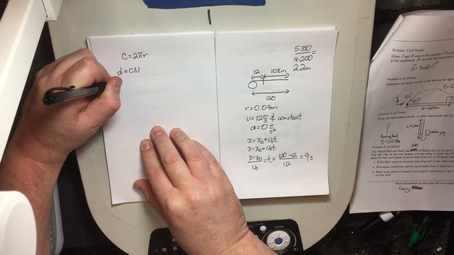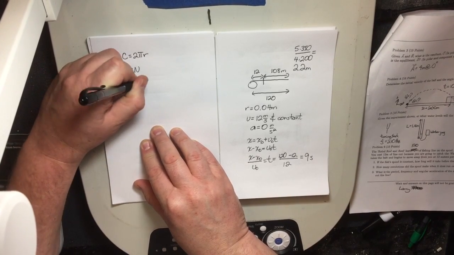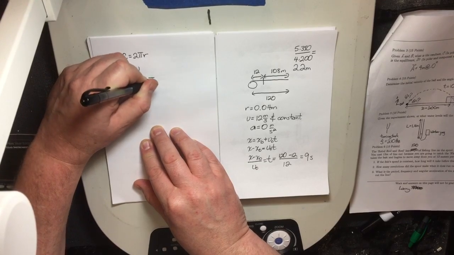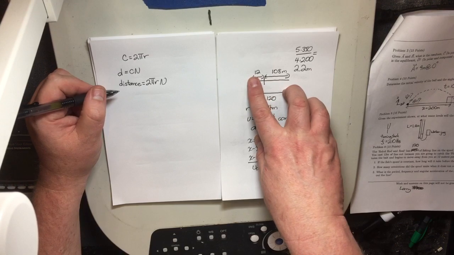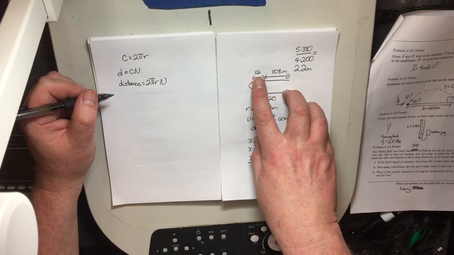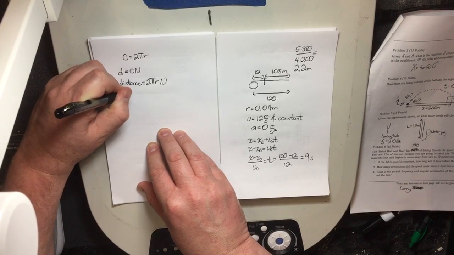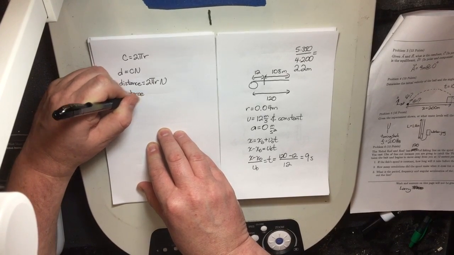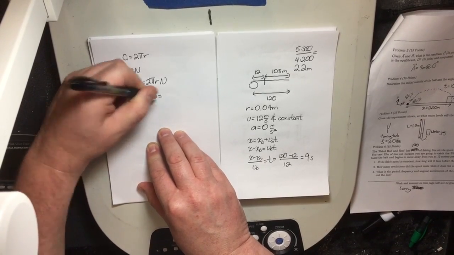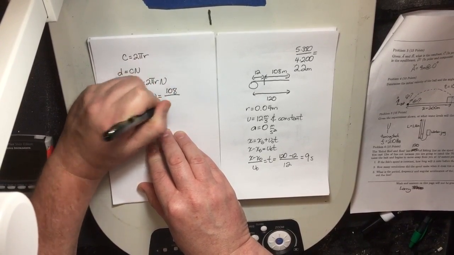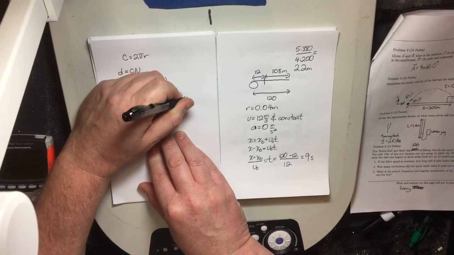So this d is distance. Now the distance is the 108 because you already have 12 meters rolled out. So the distance divided by 2 pi r is equal to n, or 108 divided by 2 pi times 0.04.